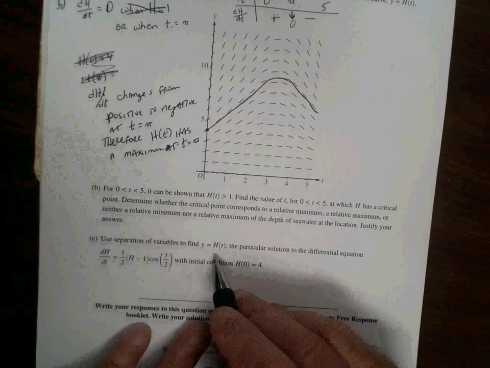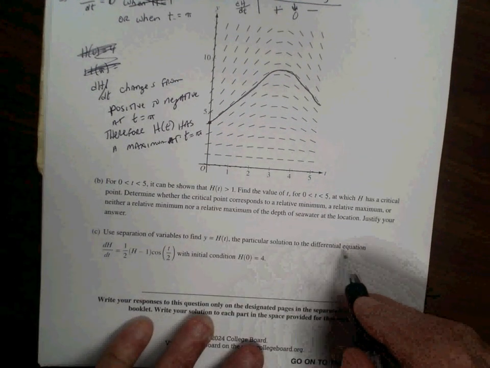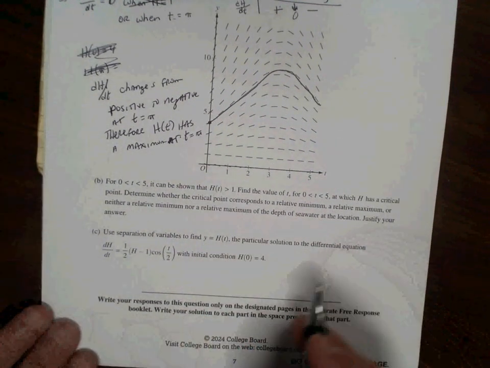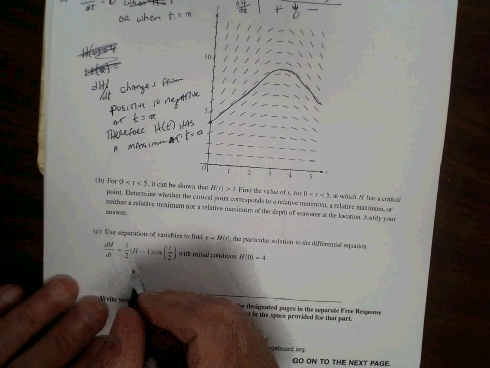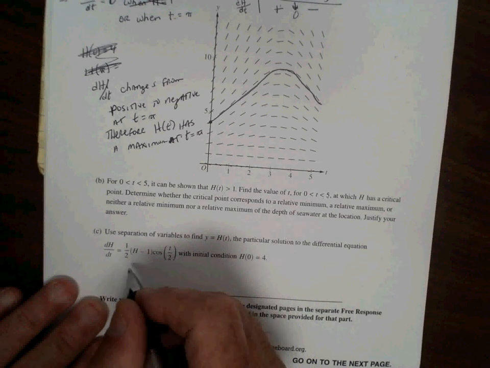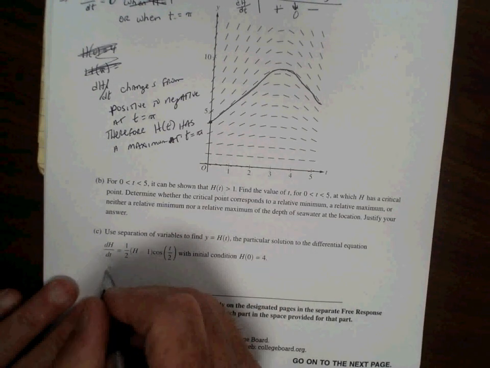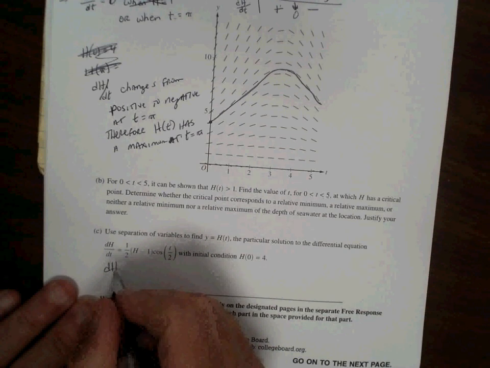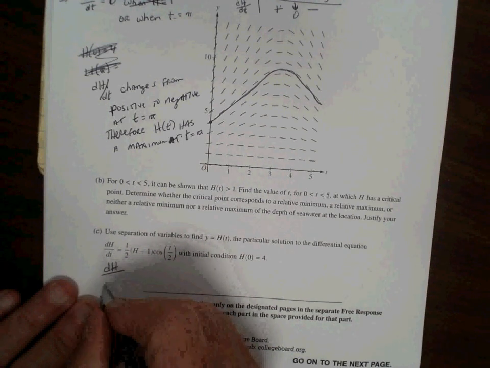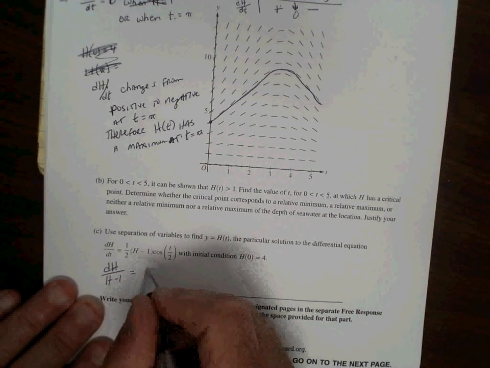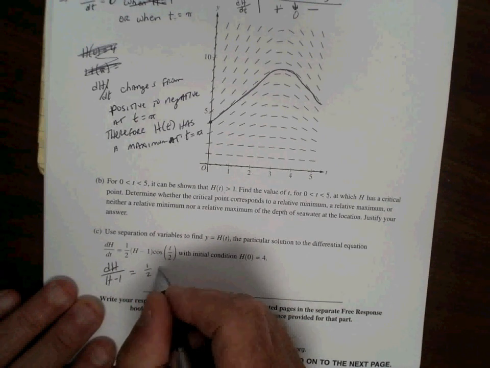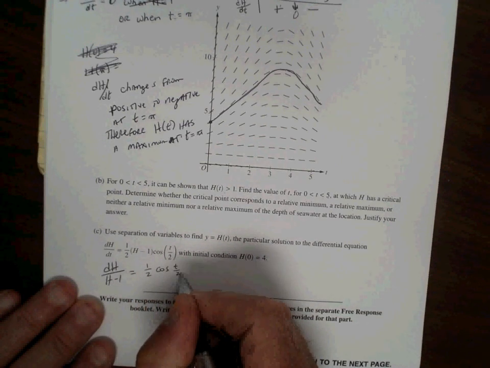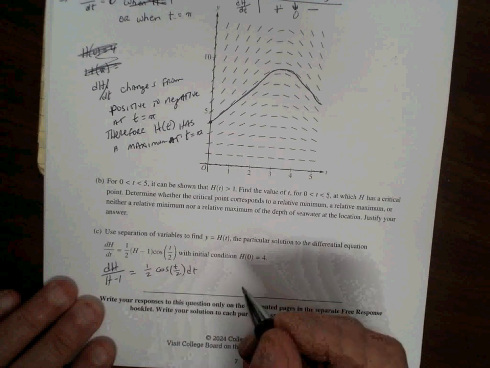Part C says use separation of variables to find y equals h of t, the particular solution to the differential equation. And this will be the biggest part of this points-wise probably. So separation of variables means we're going to get everything that has a t on one side, everything that has an h on the other side. So I'm going to divide everything by h minus 1 and get dh over (h minus 1) equals 1/2 cosine(t/2) dt.